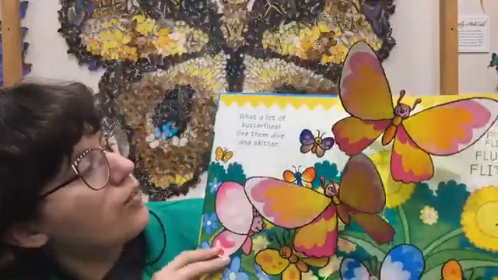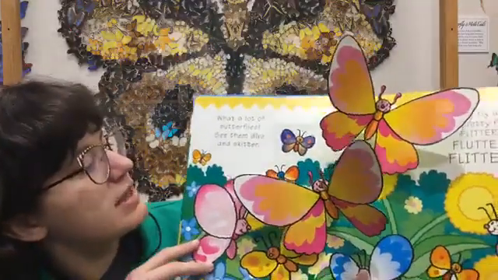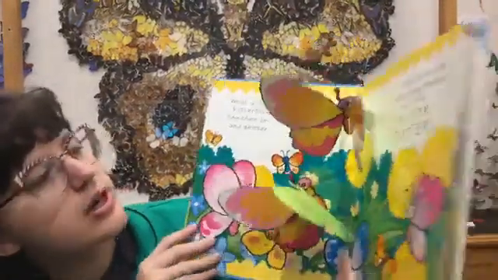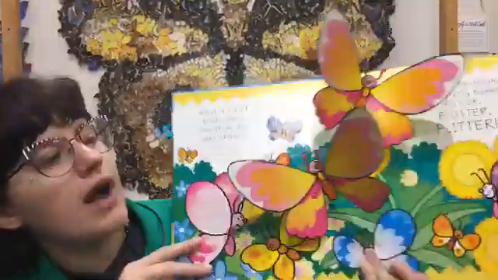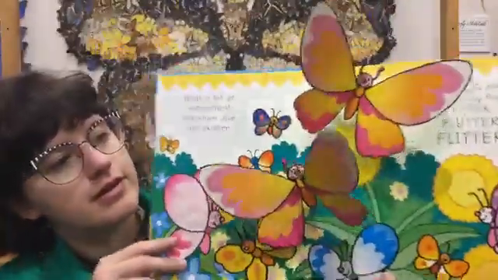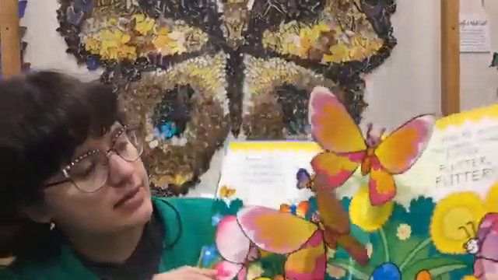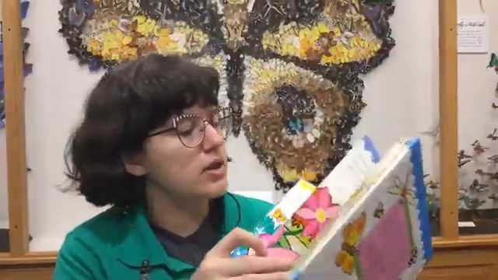Butterflies. What a lot of butterflies! See them dive and skitter. They fly around the pretty flowers. Flitter, flitter, flitter. Can make the butterflies fly. Let's see what's on the next page.